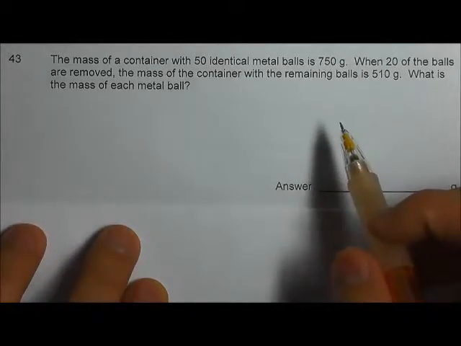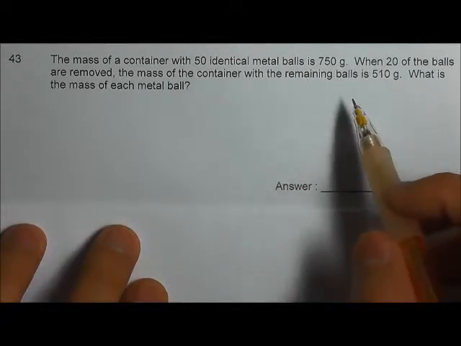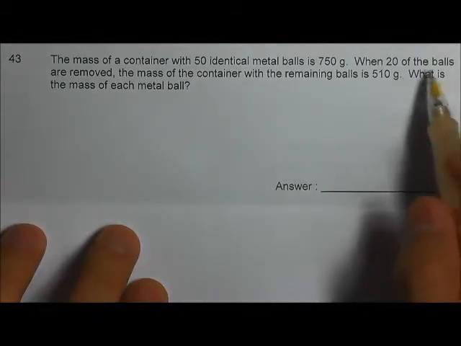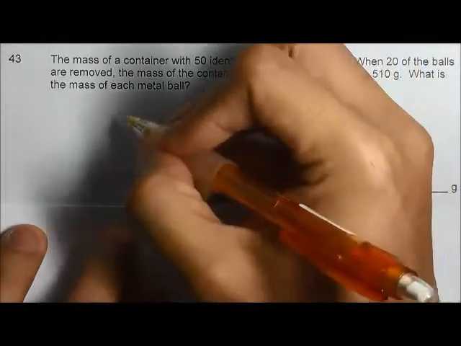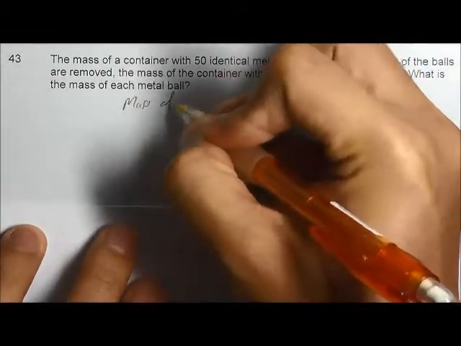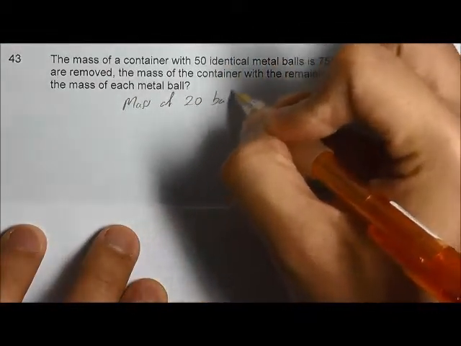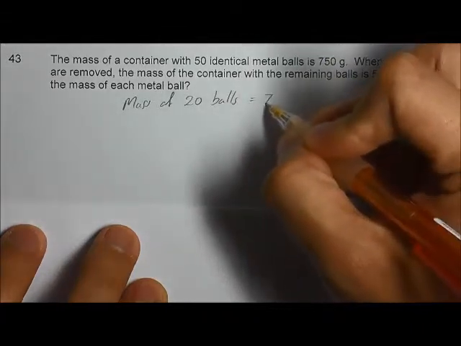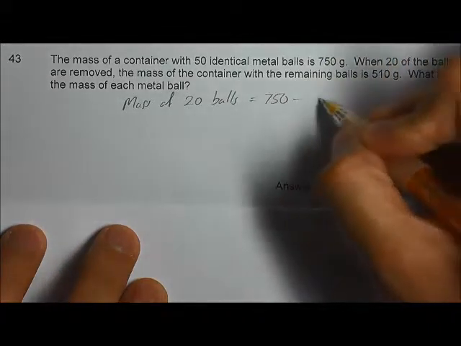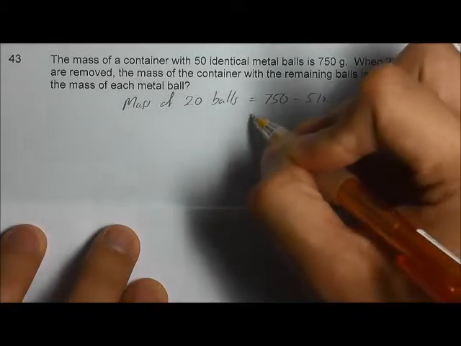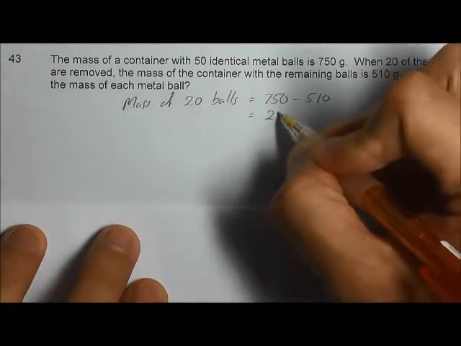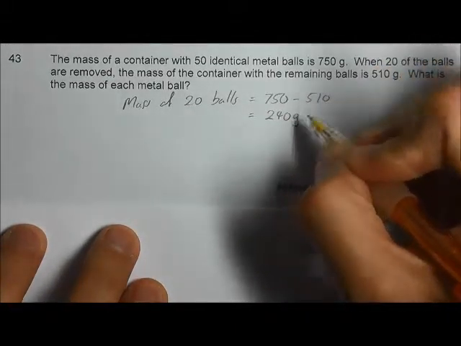So with this we can find that the mass of the 20 balls is equal to 750 grams minus 510 grams. So we will have 240 grams.